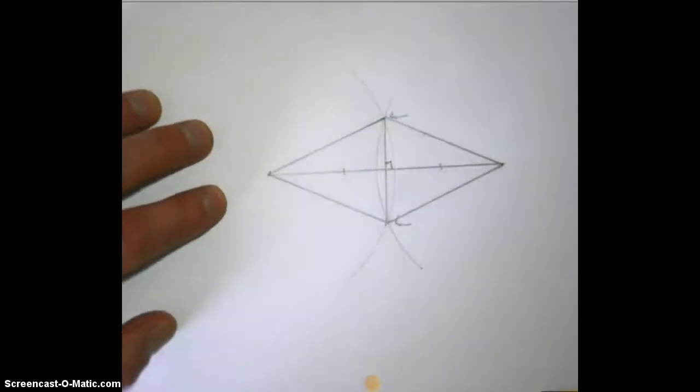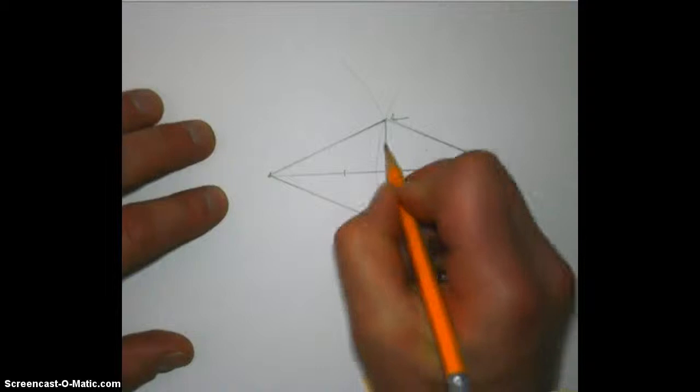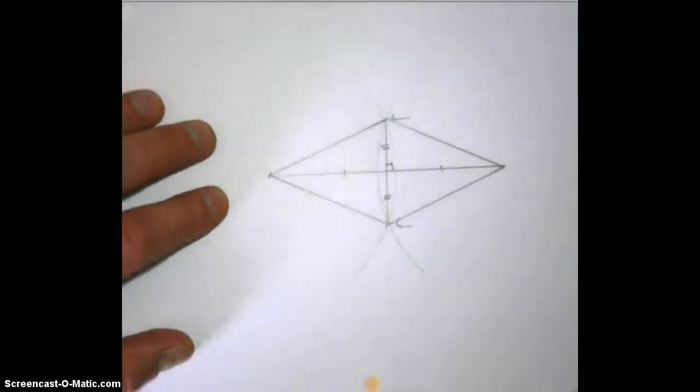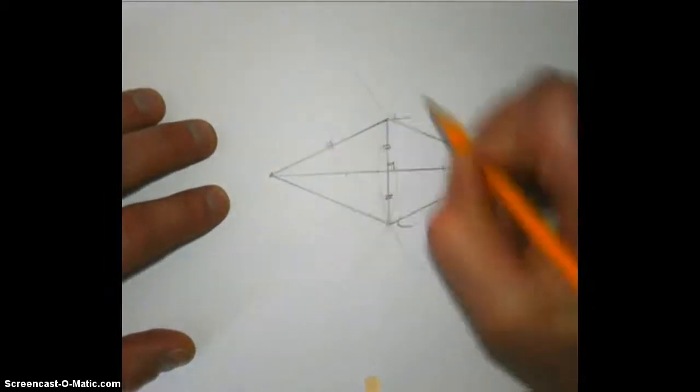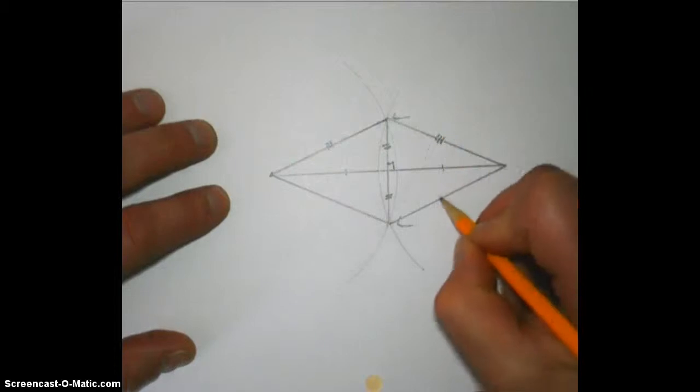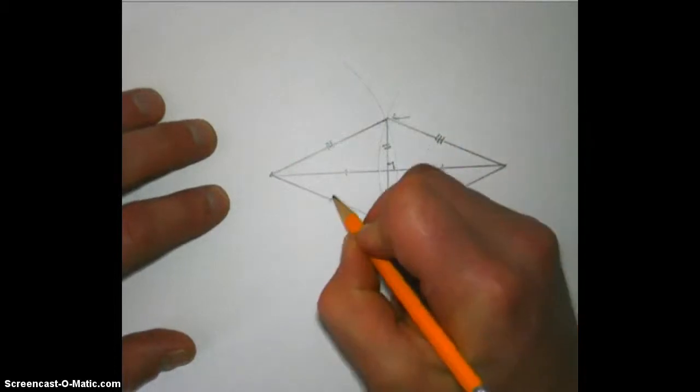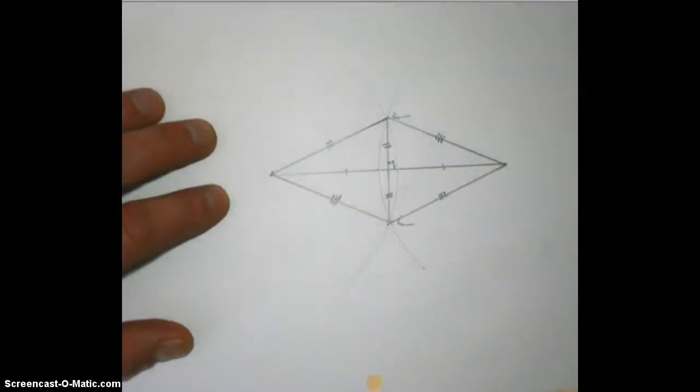to show that that diagonal is being bisected, we could put a double tick there and there, we could use triple ticks around the outside to show that all the outside sides of this quadrilateral, this rhombus, are congruent.